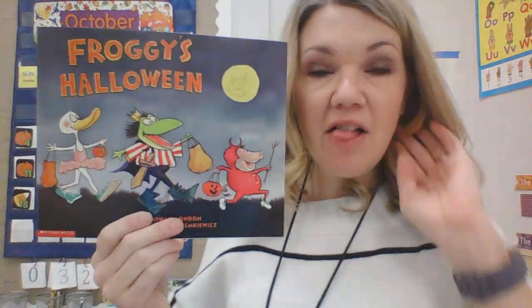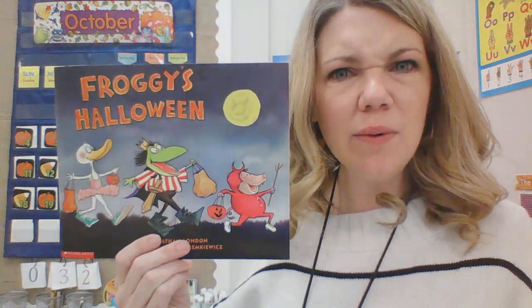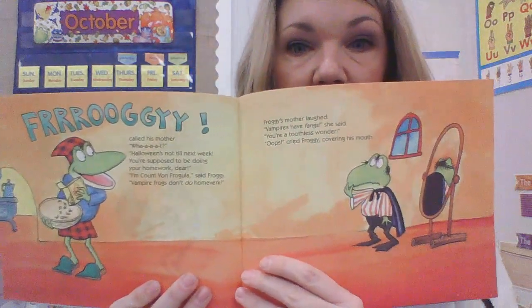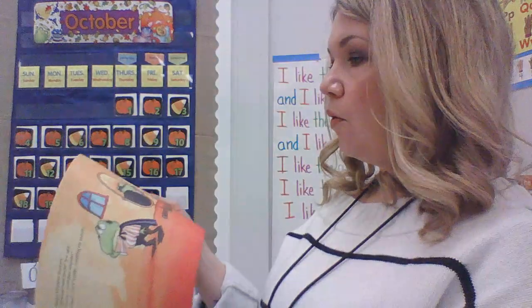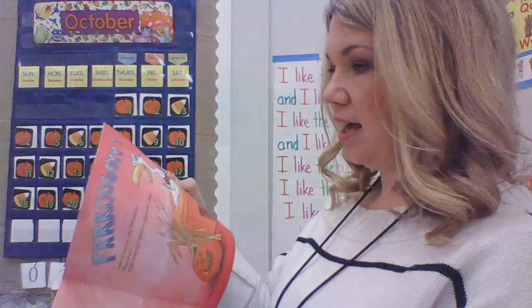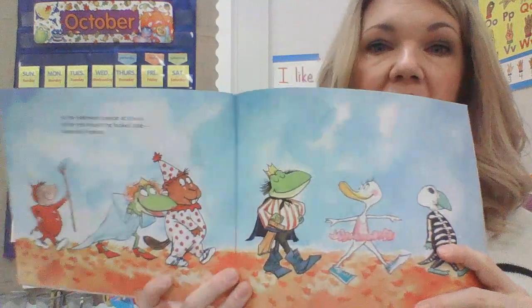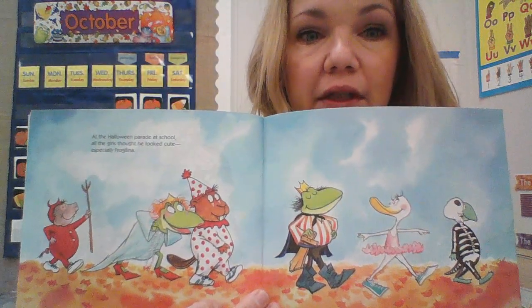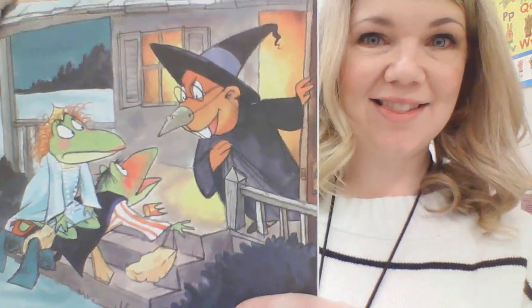Now, we have a lot of characters in this story. Characters can be people, they can be animals, they can be creatures. Who are some of the characters in our story? Do you remember? We had Froggy and his mom. We also had Froggy went to school and we had his teacher. So Froggy and his teacher and his mom, and then all of his friends from school that dressed up. They were all characters in our story. And then at the very end, we had a new character. It was the witch that they trick-or-treated at the house. Those were most of the characters in our story.